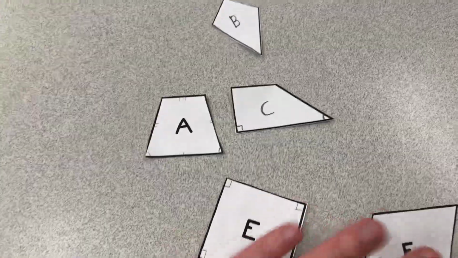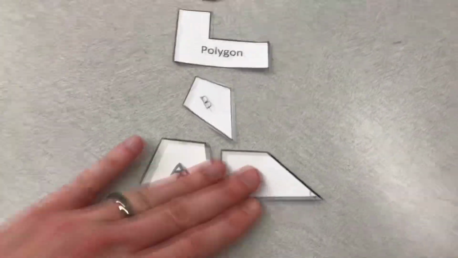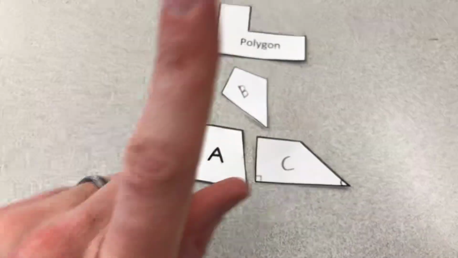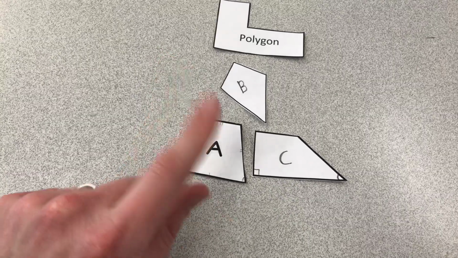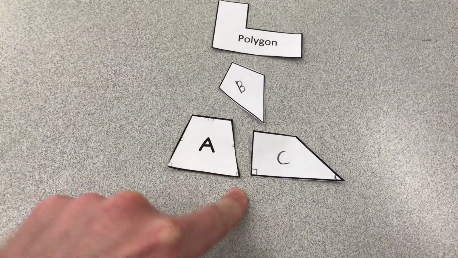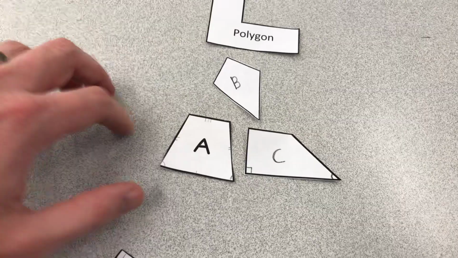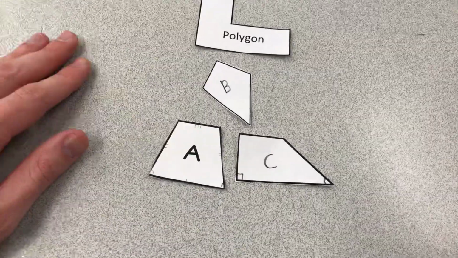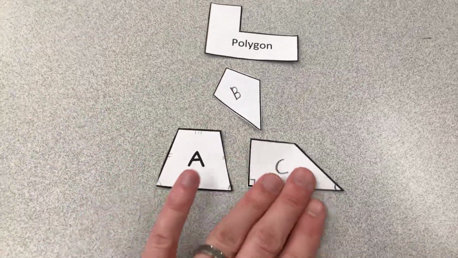I'm going to look at these 2. These are what we know as trapezoids. A trapezoid's definition is a 4-sided shape with at least 1 pair of parallel sides. These ones have just 1. As well as it's closed and it's flat and has straight sides, okay? But these are 2 different trapezoids.